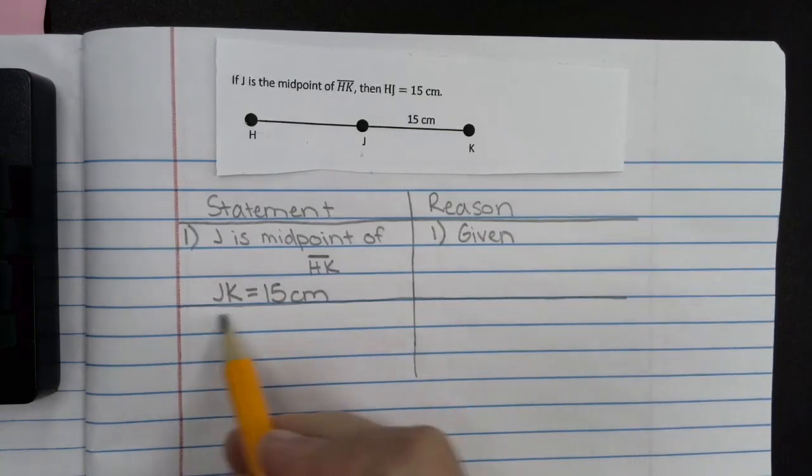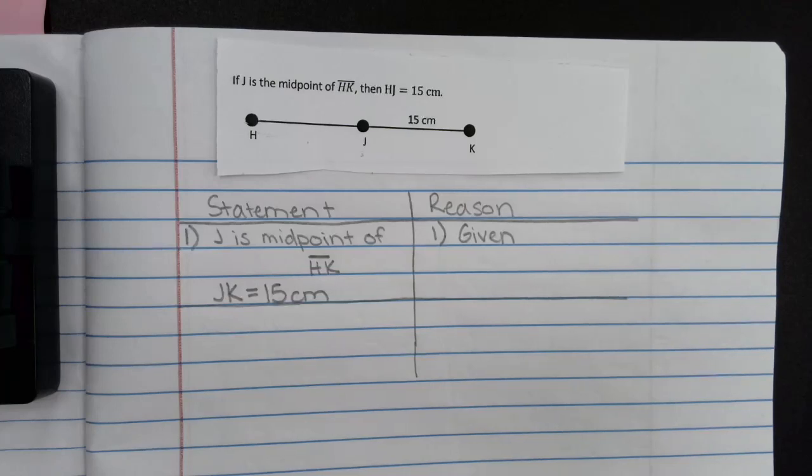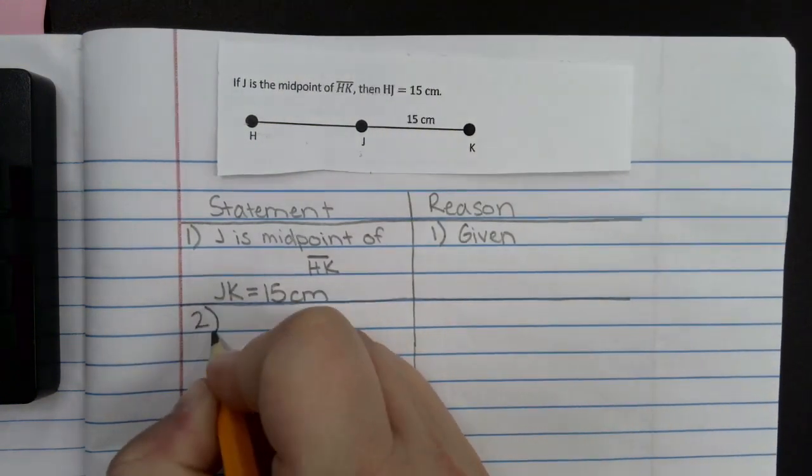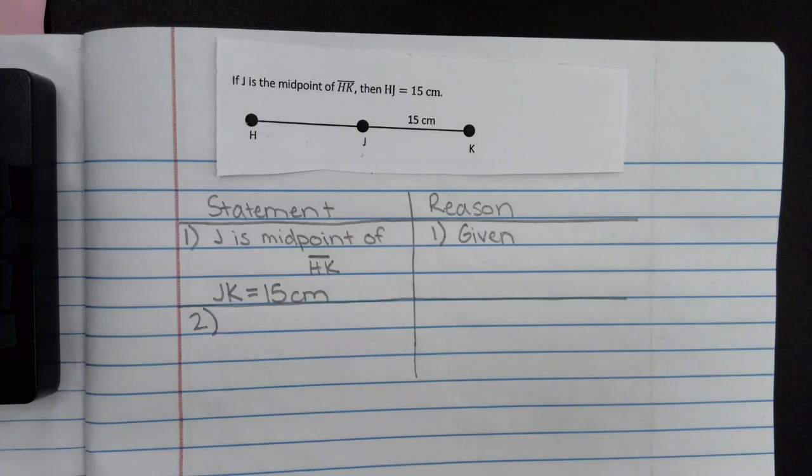Okay, if you like drawing the lines across, you can do that. Some people find that excessive. You do whatever makes sense to you. Alright, so now we have to use something from that first step to come up with something from number 2, or something from our diagram to come up with number 2. So what's information from number 1 that we can use?